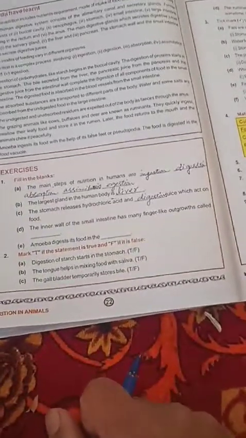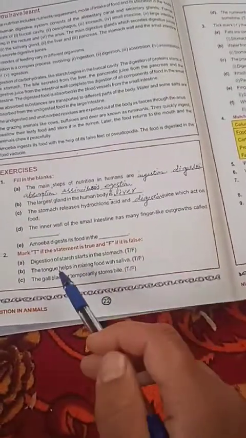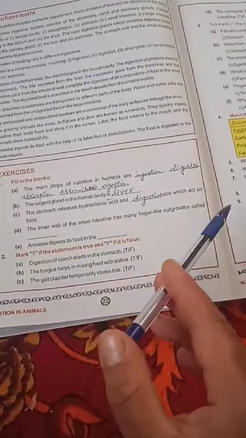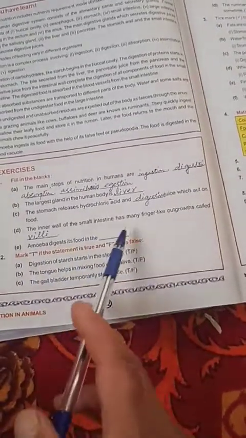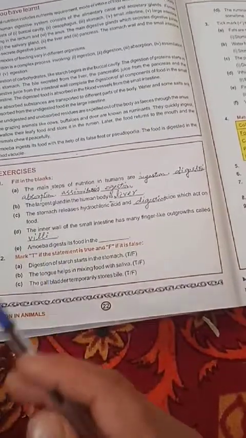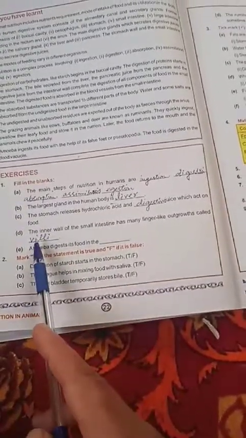As we know, absorption of food takes place in the small intestine, and these finger-like projections are called villi, which provide a larger surface area for the absorption of food.